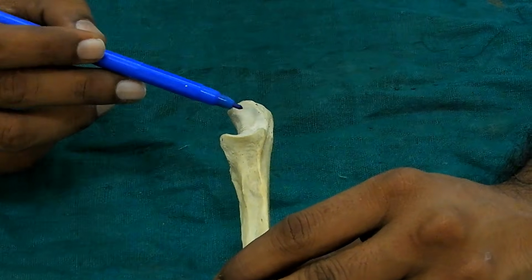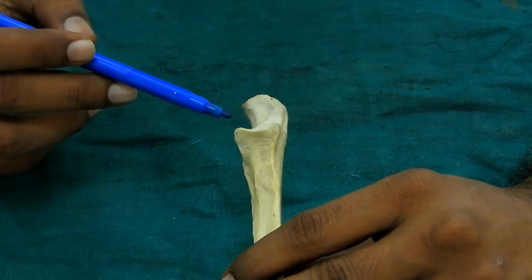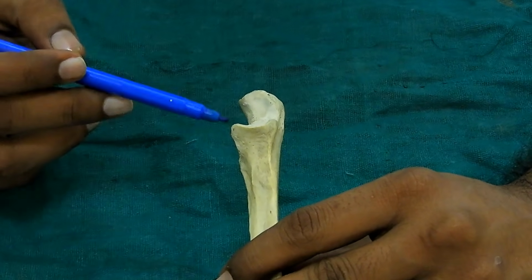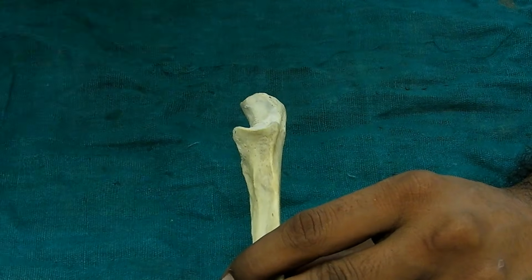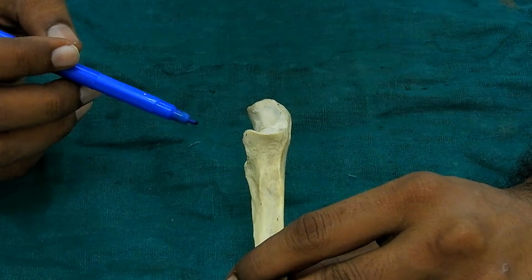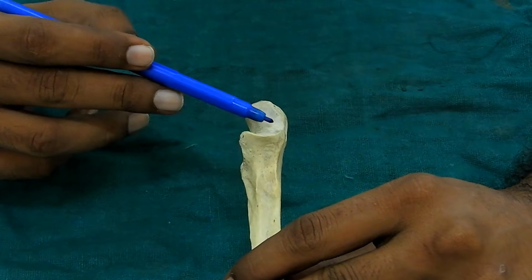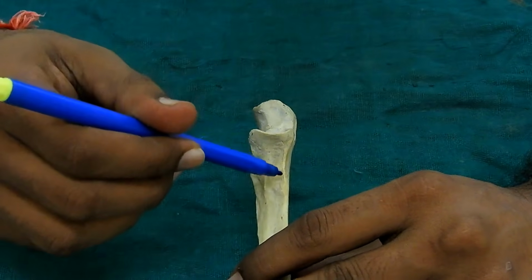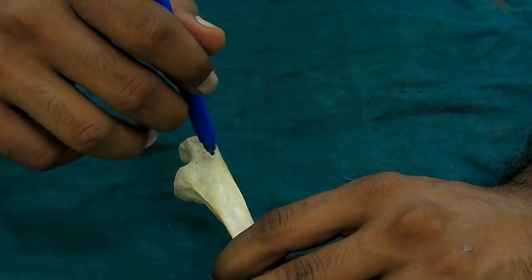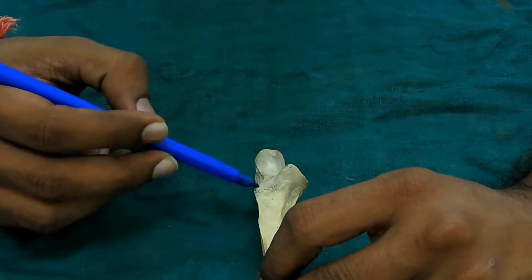The second process is the coronoid process. The coronoid process is a bracket-like process. It is facing anteriorly from the upper end of the ulna. It has four surfaces. The first, superior surface; second, anterior surface; third, medial surface; and fourth, lateral surface.